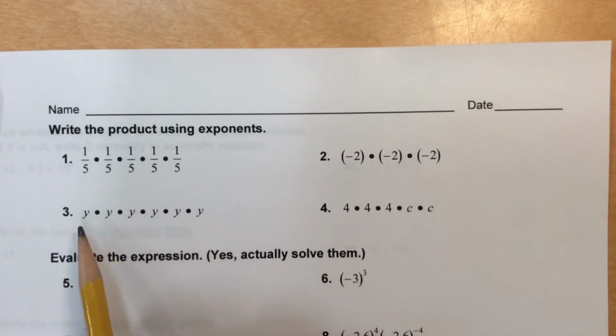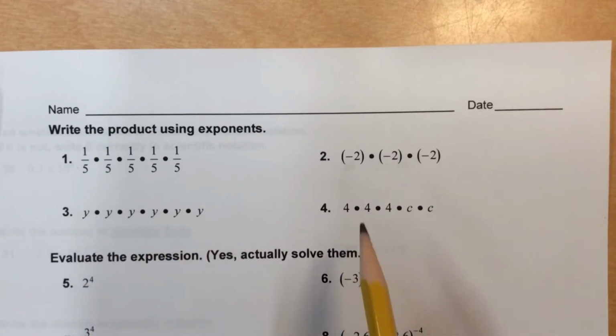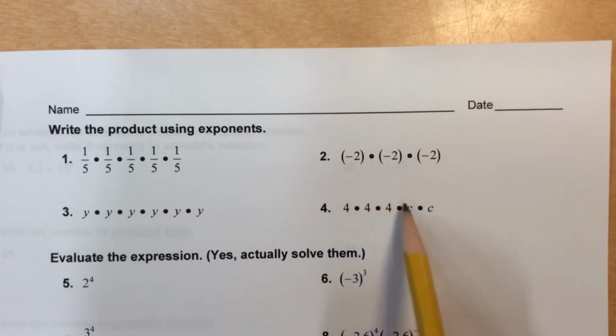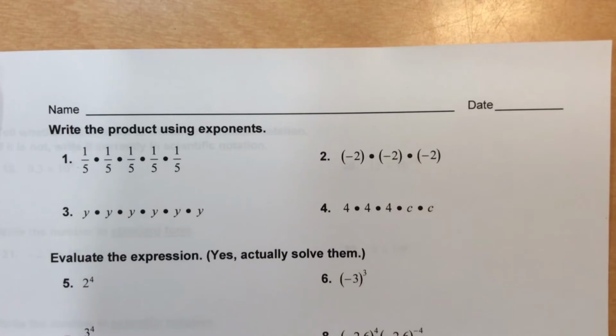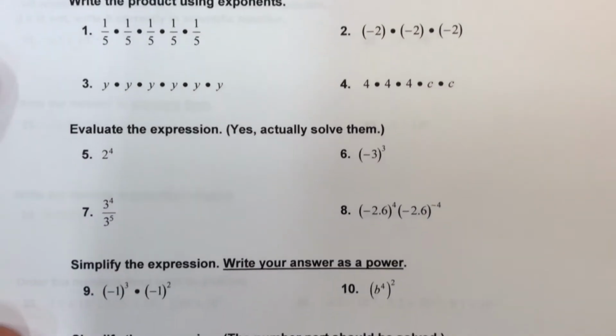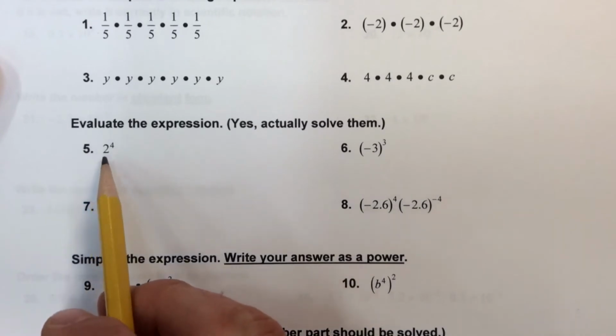Here, no parentheses needed. It's just 6y's here. And then over here, you're going to have 4 to some power right next to c to some power. You don't need a multiplication symbol in between them. They're right next to each other. Here you have to evaluate it. Remember, this is not 2 times 4, but it is 2 times 2 times 2 times 2. I'm sure you'll get it right.